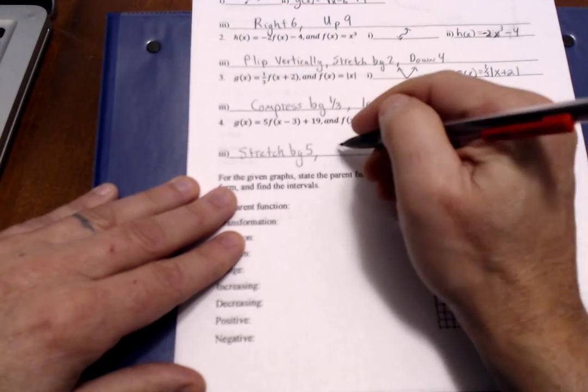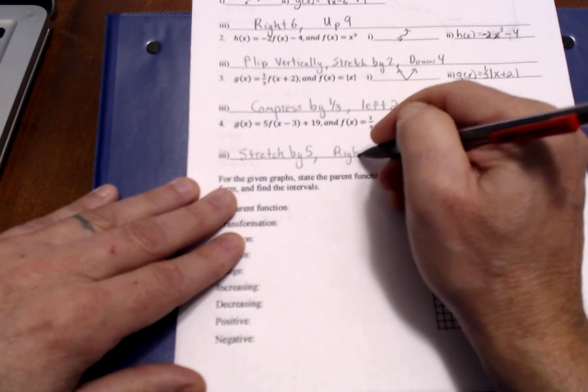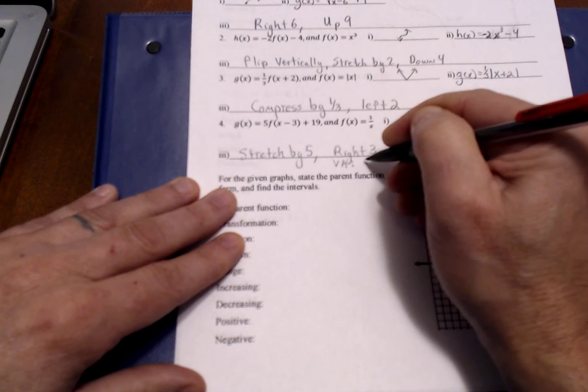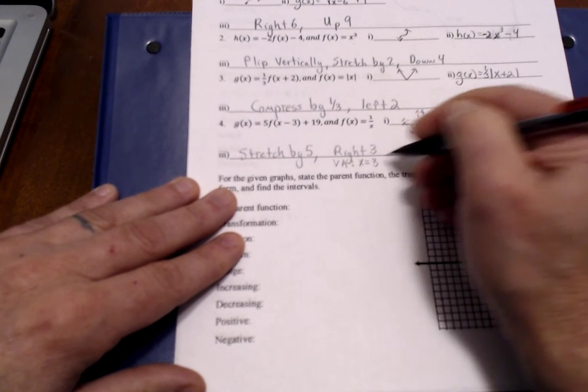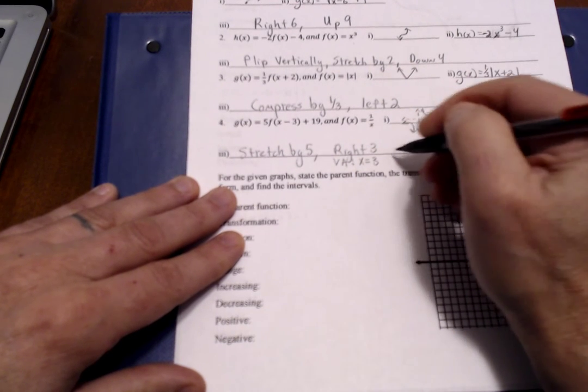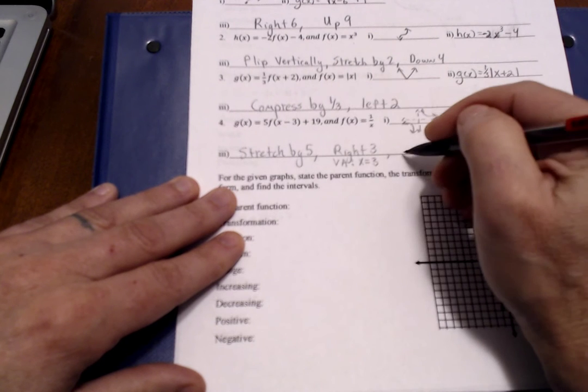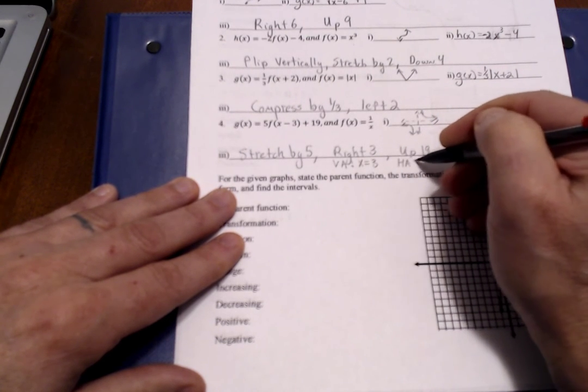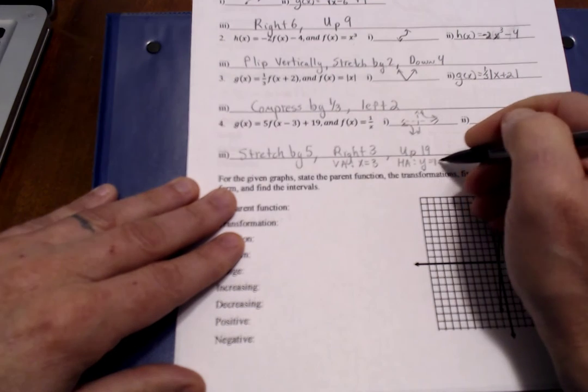X minus 3. That means it goes to the right 3. That means the VA would be at x equals 3. And then it goes plus 19. That means it's up 19. That means the HA would be at y equals 19.